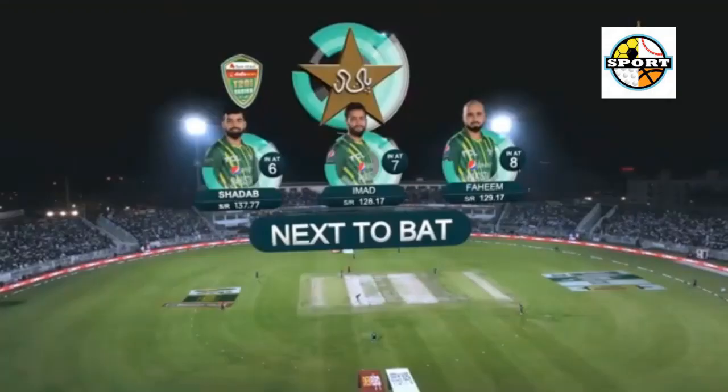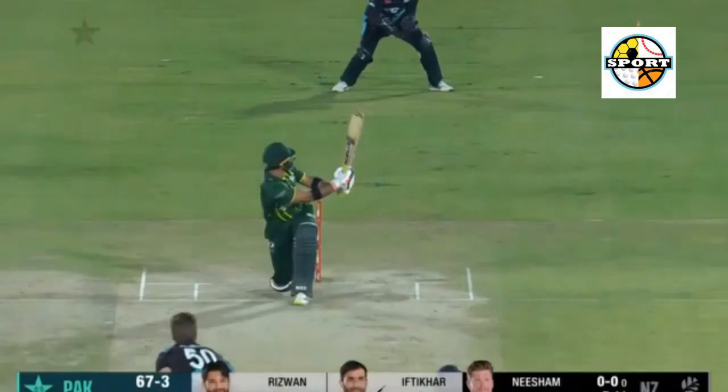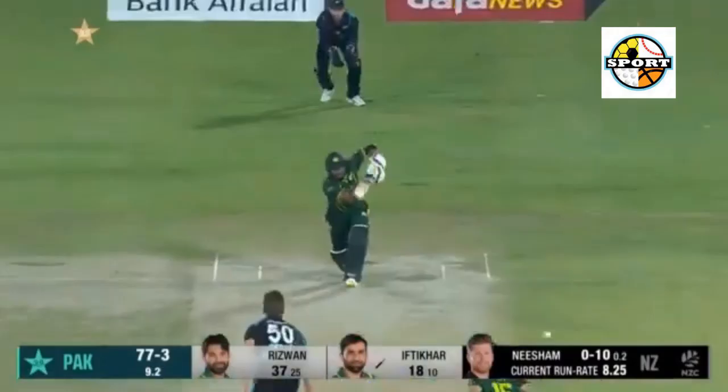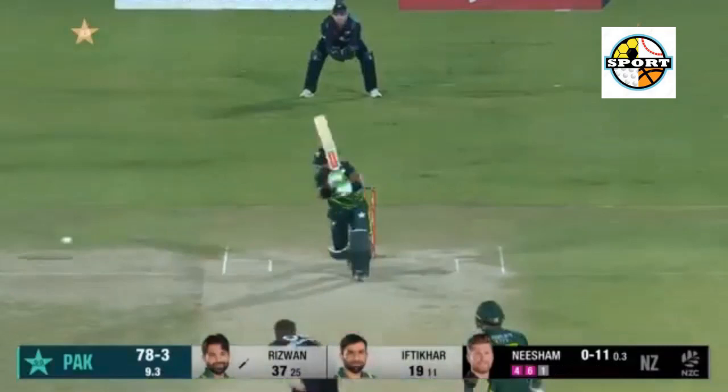11.3. Shadab Khan to Chapman, 4, dropped short, outside off. Chapman goes for the reverse hack and gets it between point and short third man for a 4. 11.6. Shadab Khan to Chapman, 6, and drop kicked over long on for a sixer. Got the elevation and got the distance on it to send it over long on.